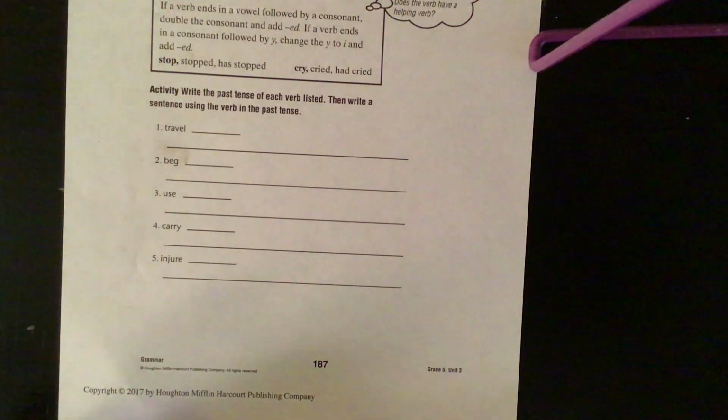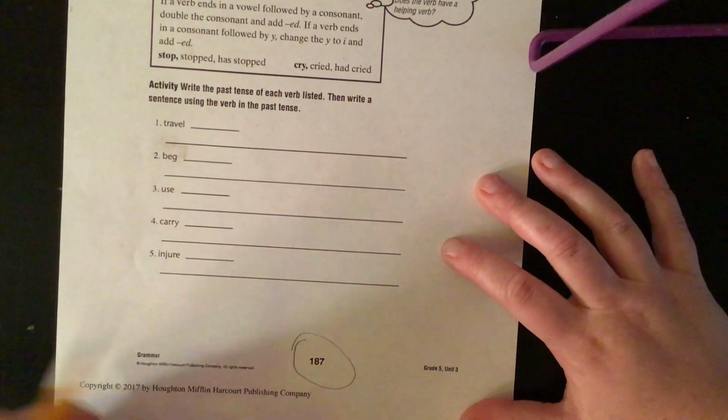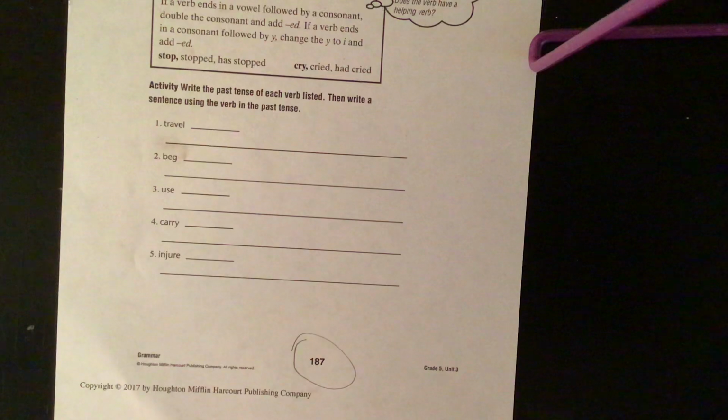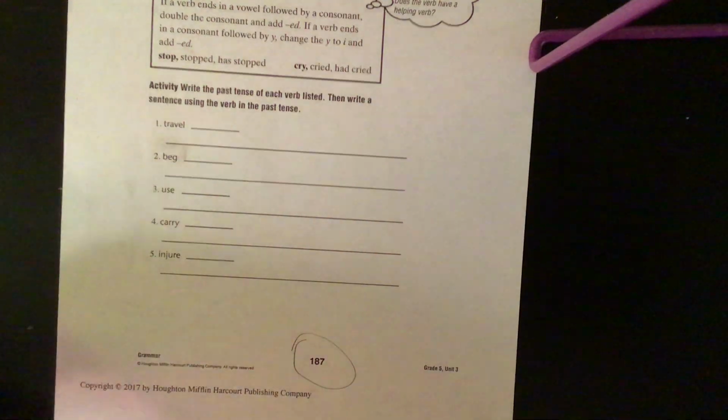Now, for your assignment, it is page 187, and it says, write the past tense of each verb listed, then write a sentence using the verb in the past tense. Here's the deal. If you want to write a sentence using the past tense verb, you can do that and have extra credit. But if you don't, you just don't get the extra credit. It will not hurt your grade.